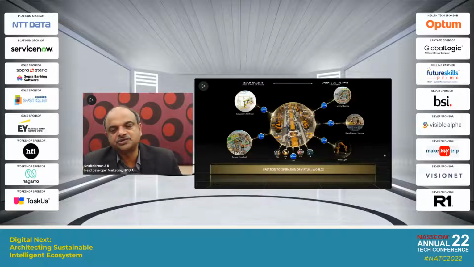This slide, we're trying to show you the building blocks of the metaverse from a creation to operation perspective of, let's say, a virtual world, in this case, a factory digital twin. On the left hand side is the design asset and 3D assets, which will be in the environment, and the tools which will connect 3D architects, artists, and the assistants on it.